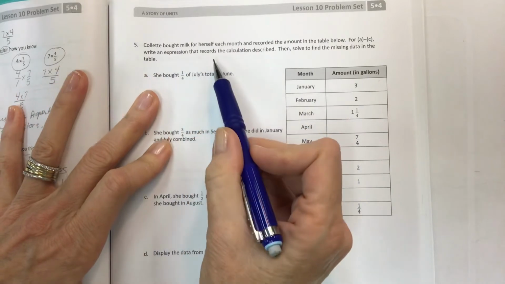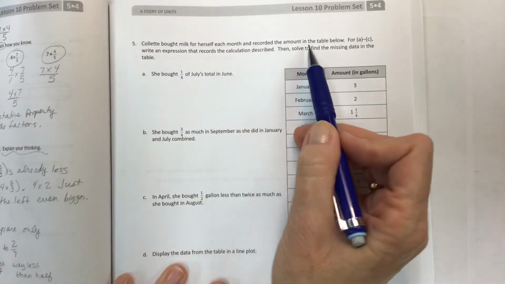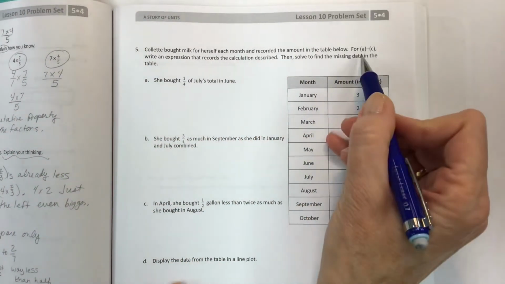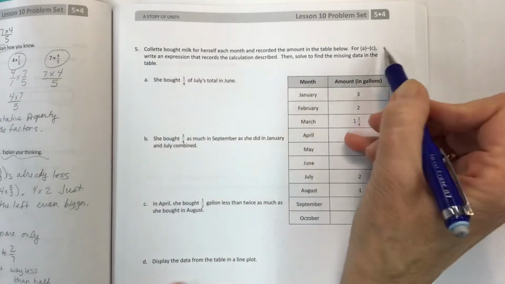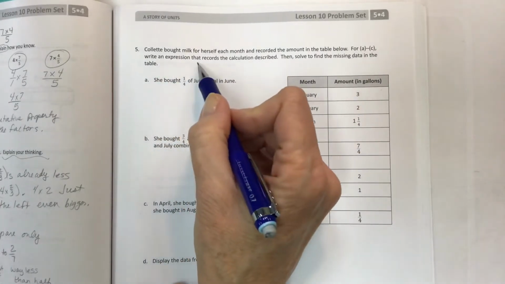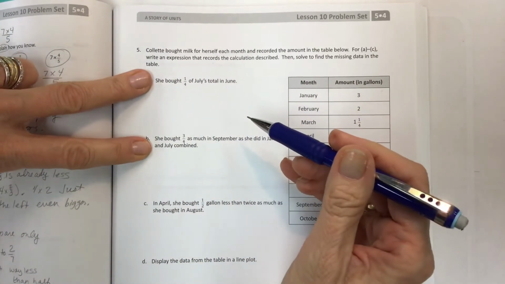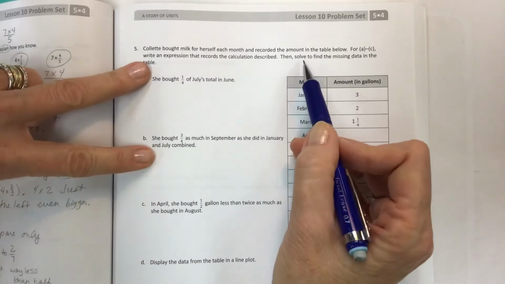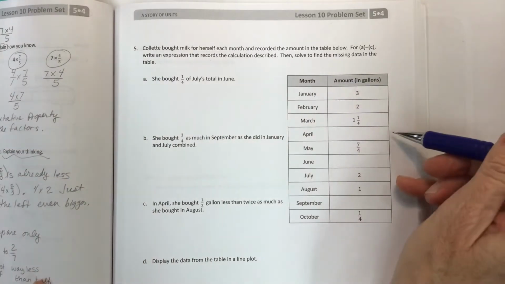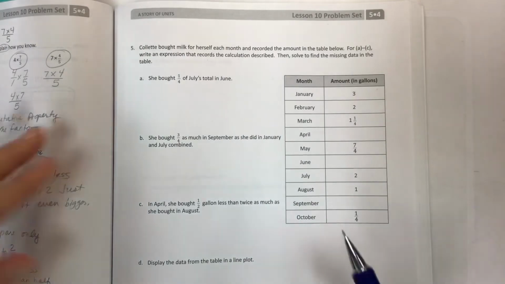Colette bought milk for herself each month and recorded the amount in the table below. For A through C only, write an expression that records the calculation described. Remember word form, you have to figure it out. Then solve to find the missing data, the gaps, in the table. And then we'll just continue with D and E.